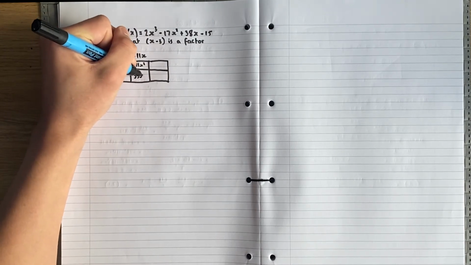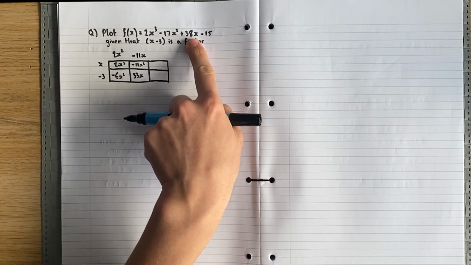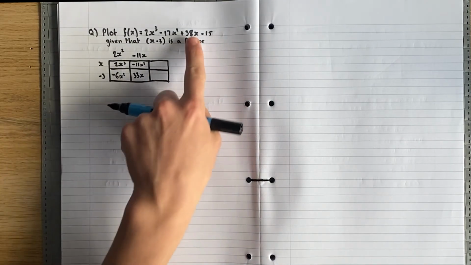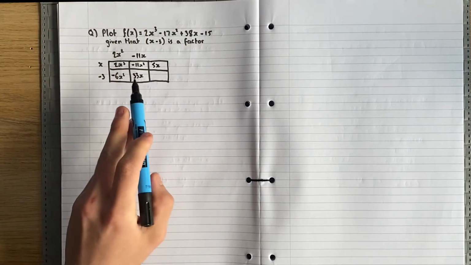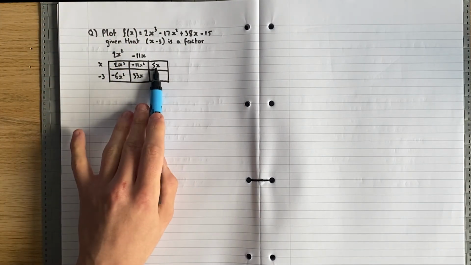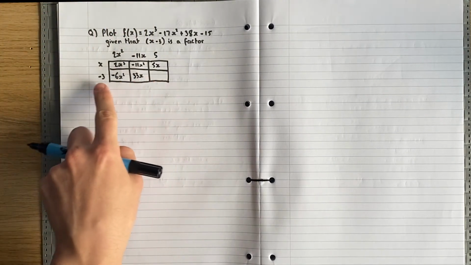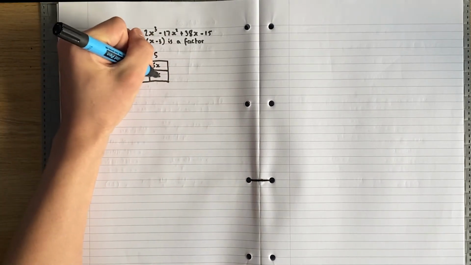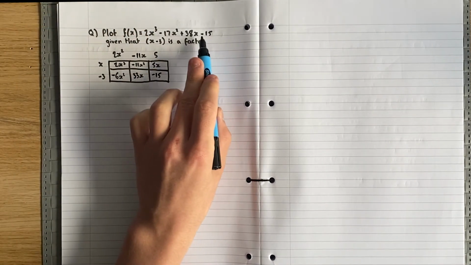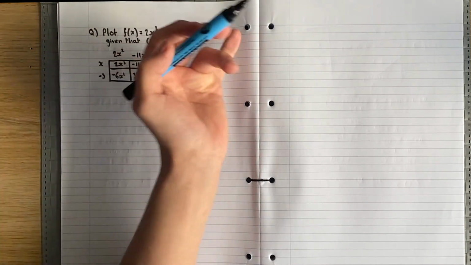But we can see that we've got positive 38x here. So what do we need to add to this to get to 38? We need to add 5x. So we can put 5x there. Now, x times what is going to give 5x? Obviously 5, and now we can fill out this last one. So 5 times negative 3 is going to be negative 15, and we can see all of these factors, if you add these all up, it's going to give this equation.